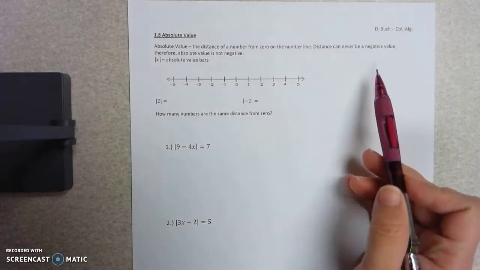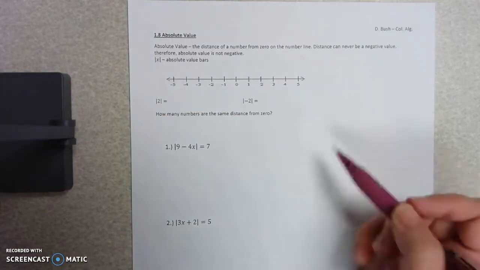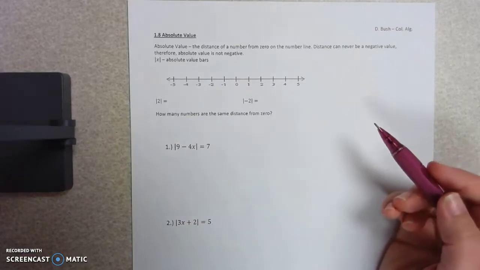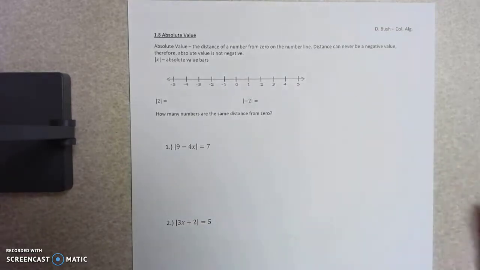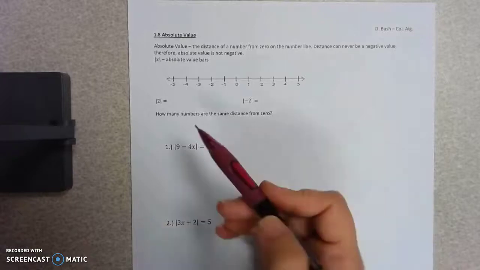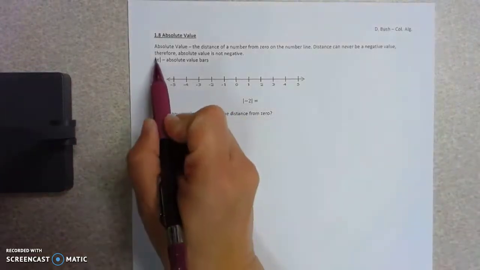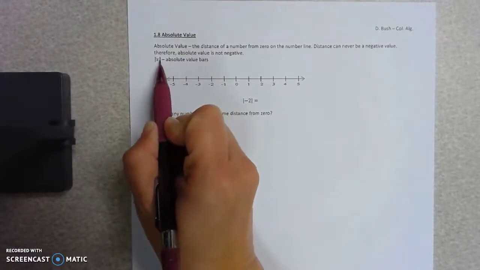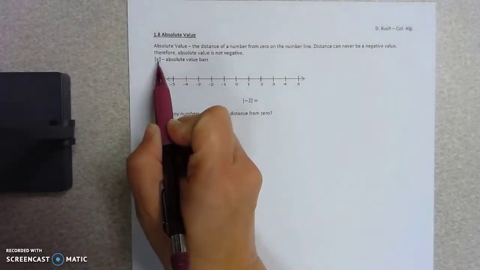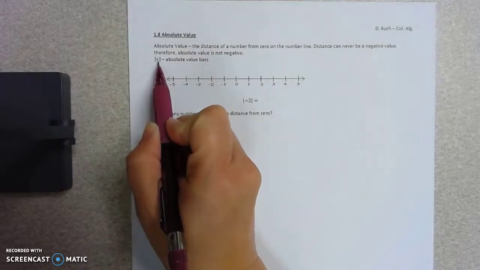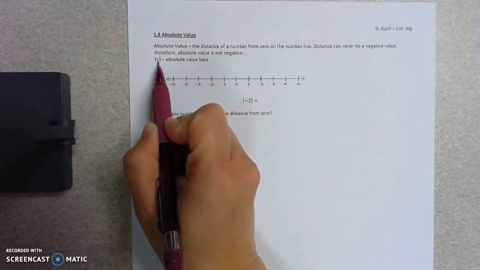Even if you walked backward 2 feet or 10 feet, or dug down in the ground 100 feet, you're still going a positive distance. It's like you can't go negative time. So anytime you take the absolute value, it's not negative, it's positive. The way that we know it is an absolute value equation are these bars right here, these two parallel bars.